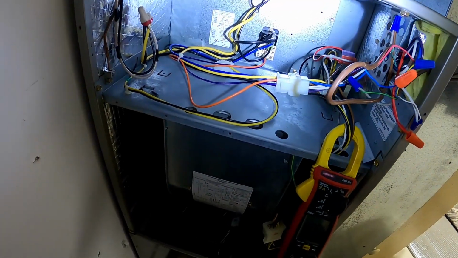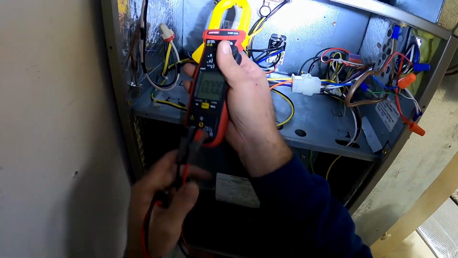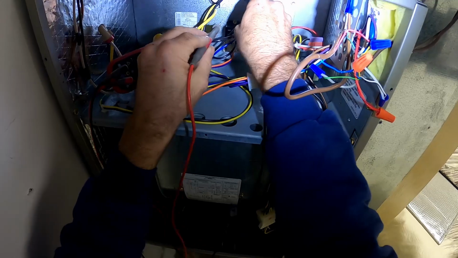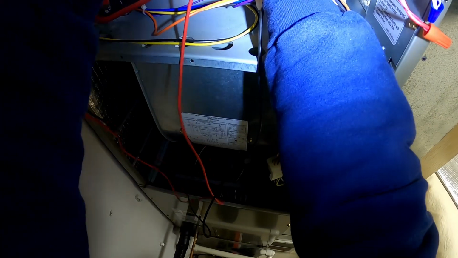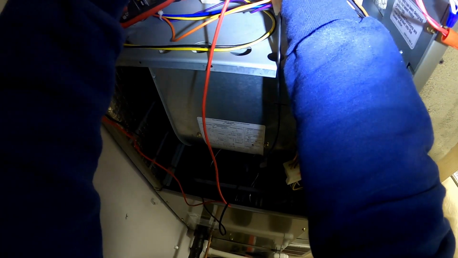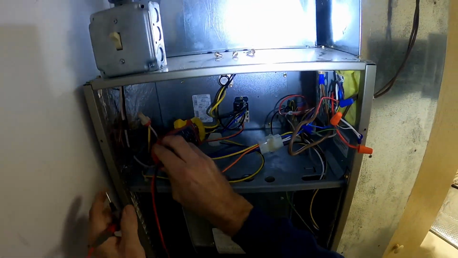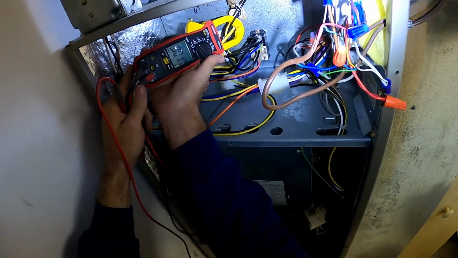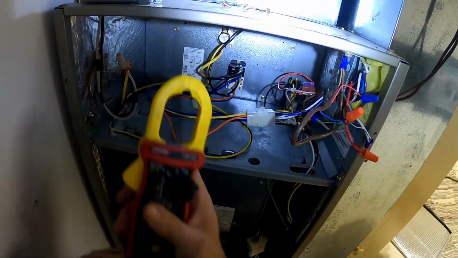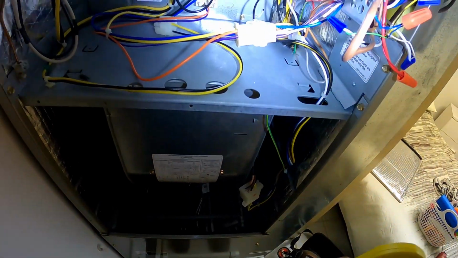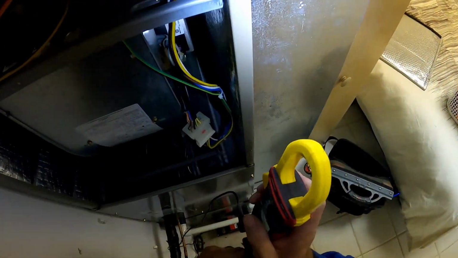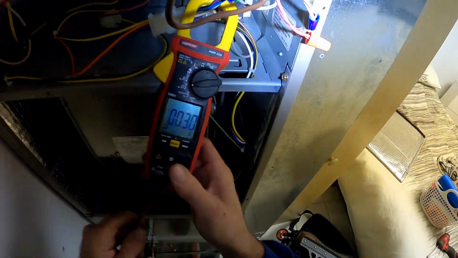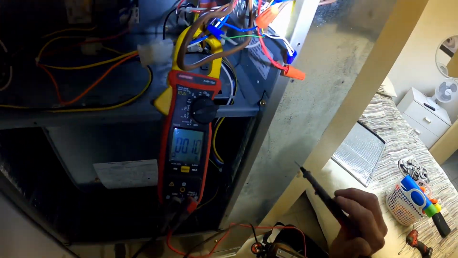I got 200, let's see. That coil did make. I got 241 volts. No amp draw. So I got a bad, oh boy, I got a bad motor. Because technically, I should be getting voltage to my motor.